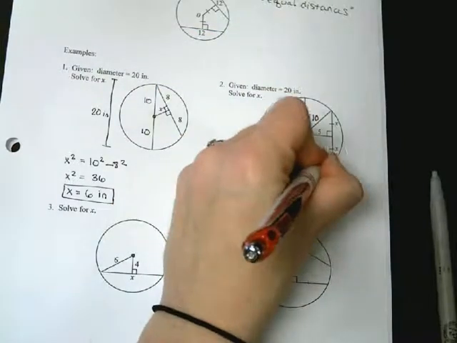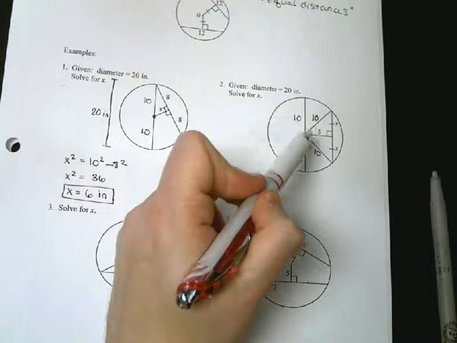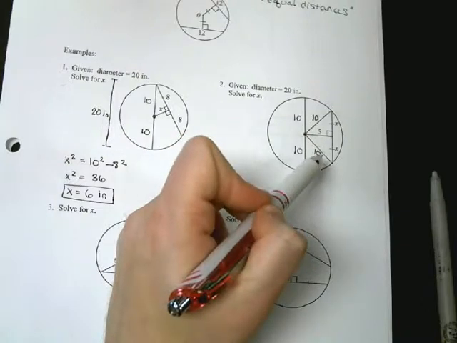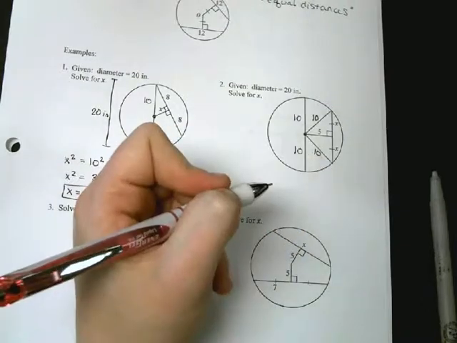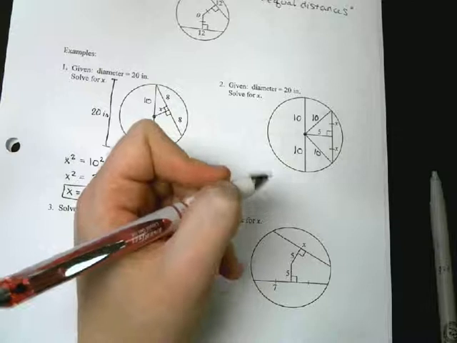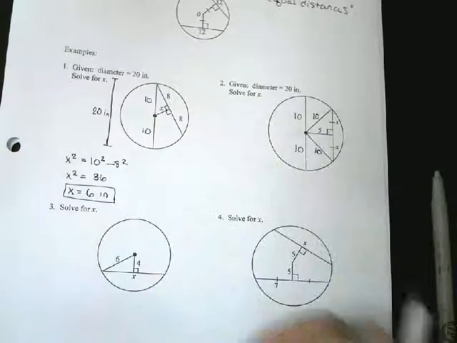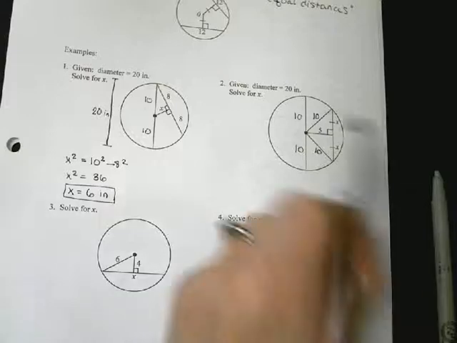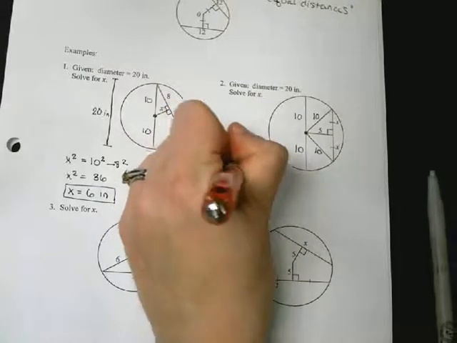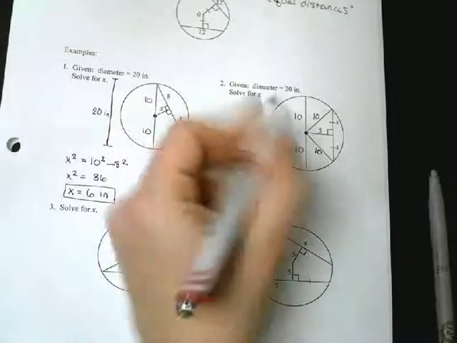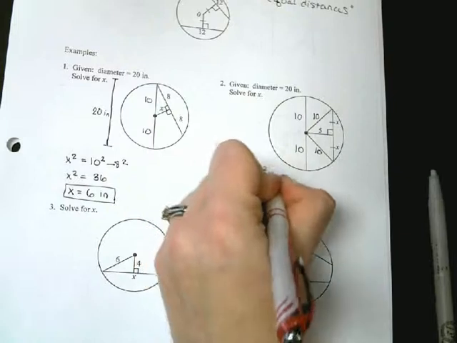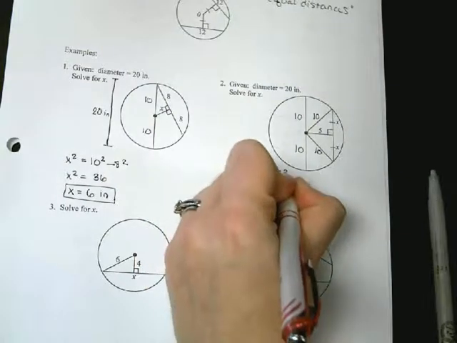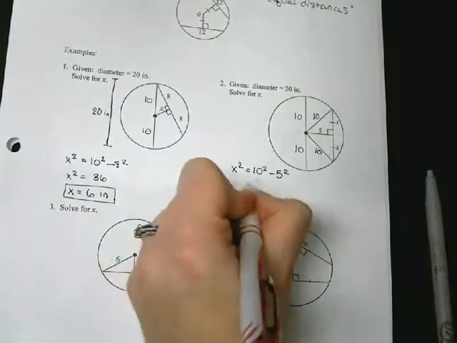So I'm going to go ahead and label them as so. And I already have 2 right triangles that I could pick information from to use Pythagorean theorem. So we'll do that again. X squared is going to be equal to the hypotenuse squared, 10 squared, minus the other leg squared. We end up getting x squared is equal to 75. This is not going to come out perfect, so you're going to have to simplify your radical.